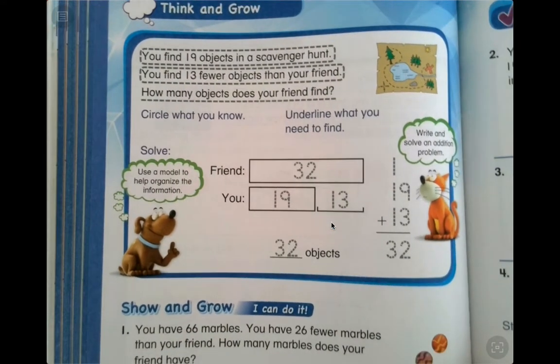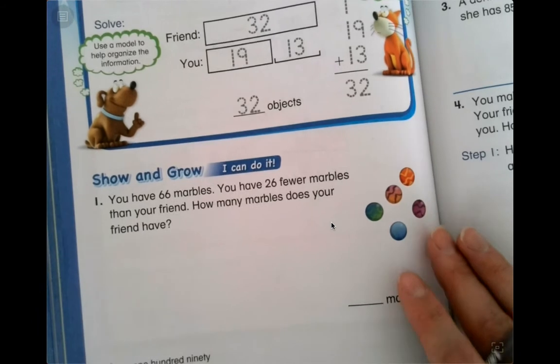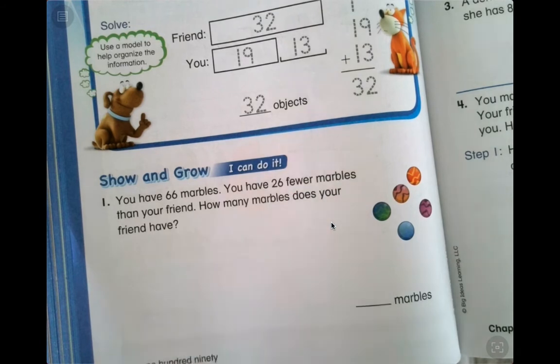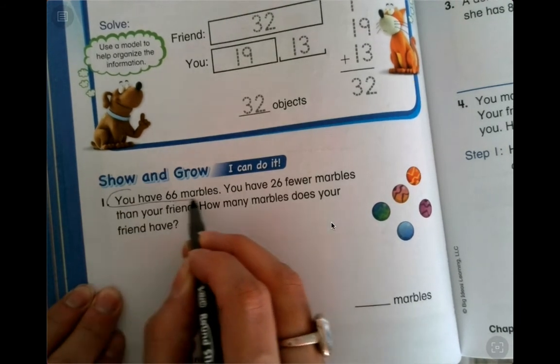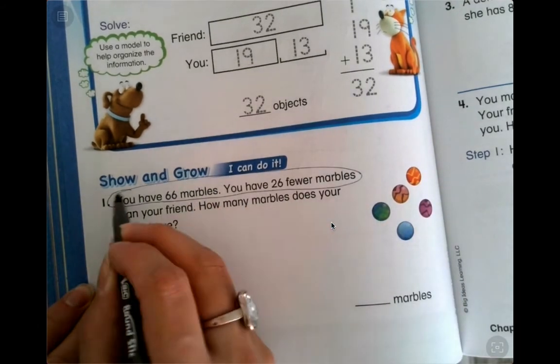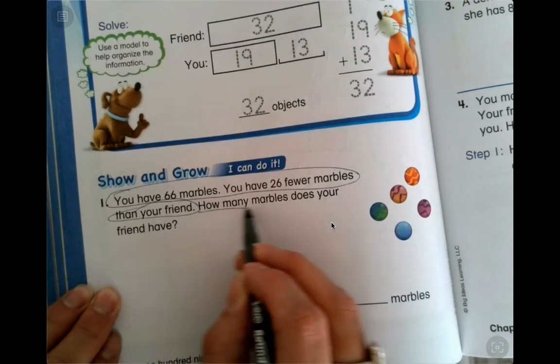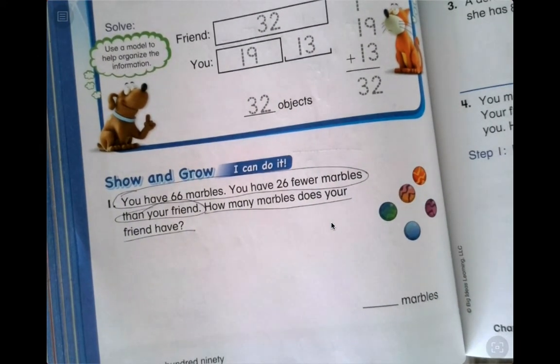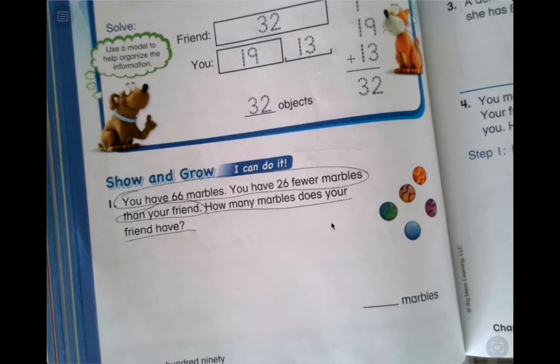All right, so let's go ahead and look at number 1. It says, you have 66 marbles. You have 26 fewer marbles than your friend. How many marbles does your friend have? What's the very first thing you're going to do? Circle what you know. And then you underline what you need to find out. So what are you underlining? How many marbles does your friend have?